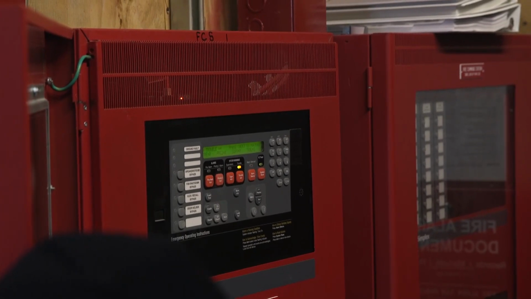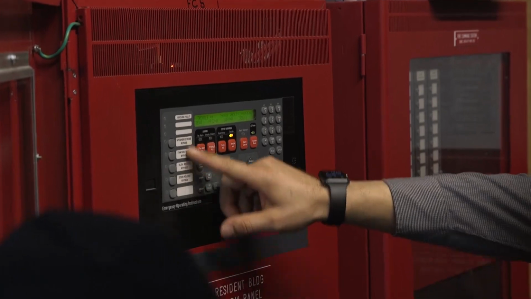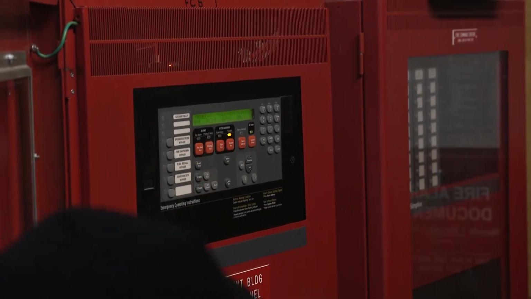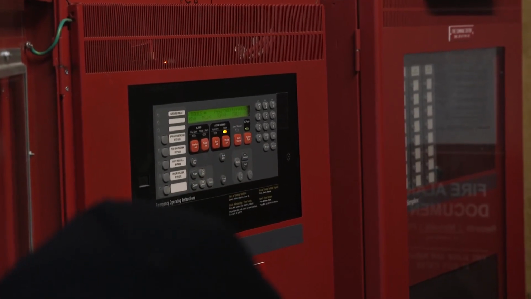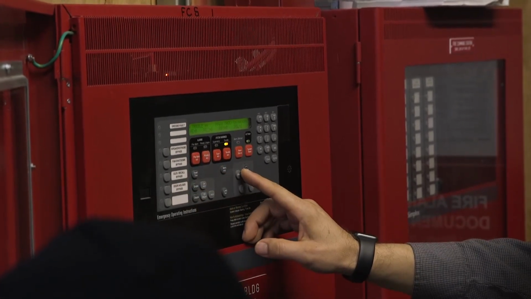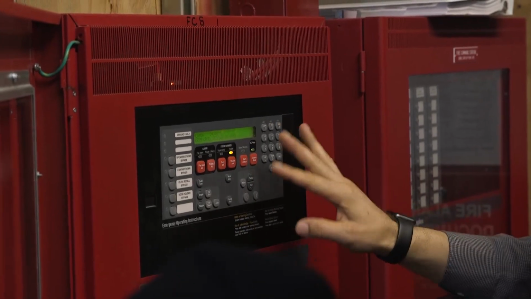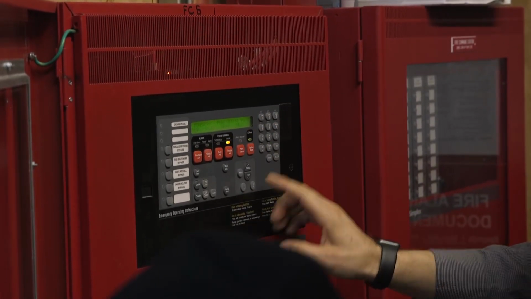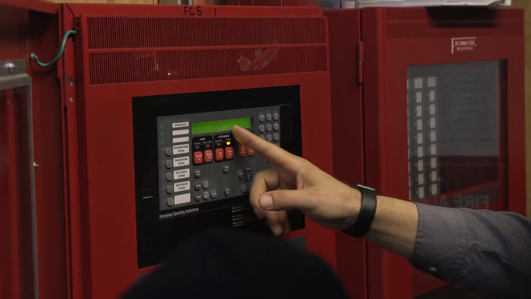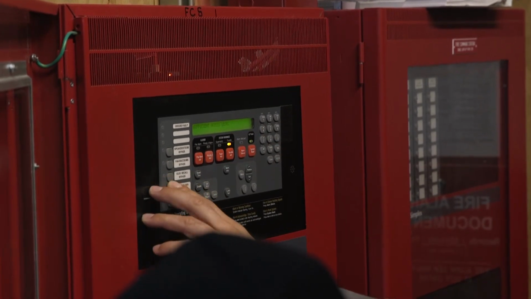Also we have the option to bypass. Like you can see on these buttons, we have the option to bypass things. For example, these buttons work only on level 3. So when you're on level 1 and you press them, it's going to say insufficient access level. So it's not responding.